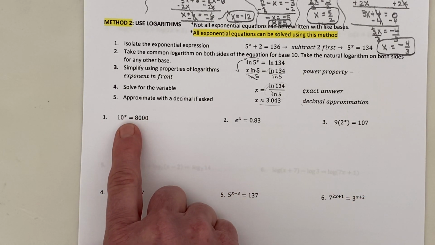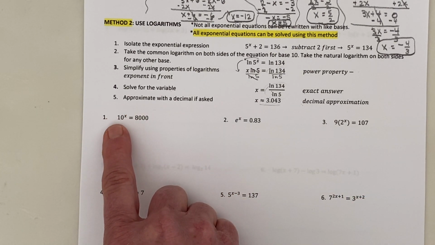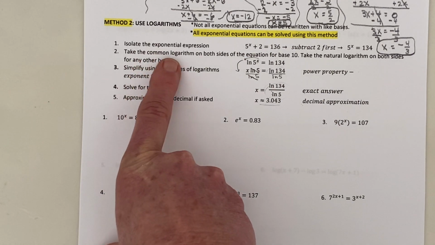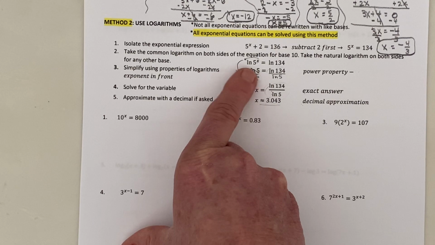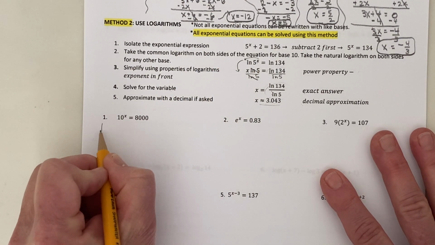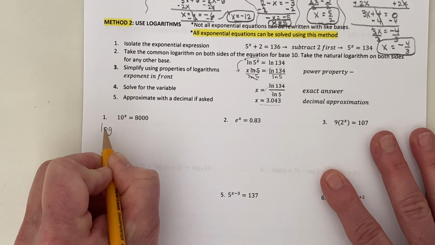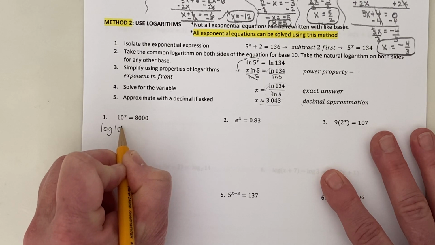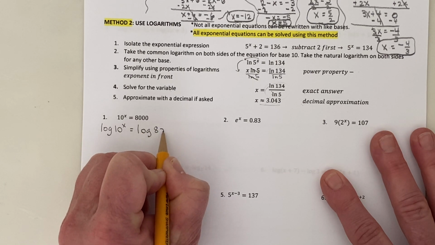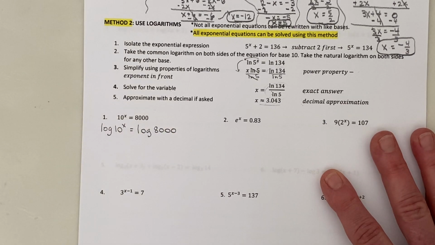So in number 1, step 1 is already taken care of. The exponential expression is isolated. Okay, step 2, take the common log on both sides for base 10. This is base 10, so what it wants me to do is put the log, or base 10 log, in front of 10 to the x equals, and then put log in front of 8,000.